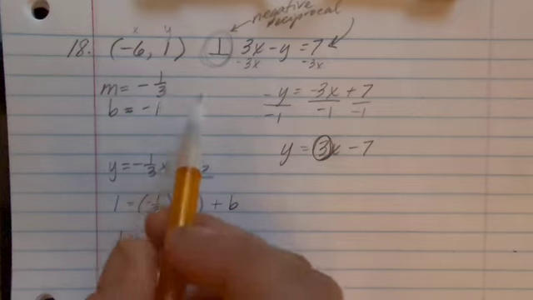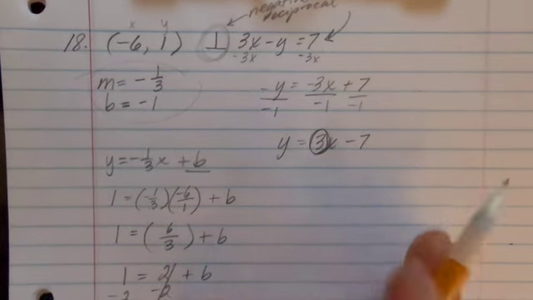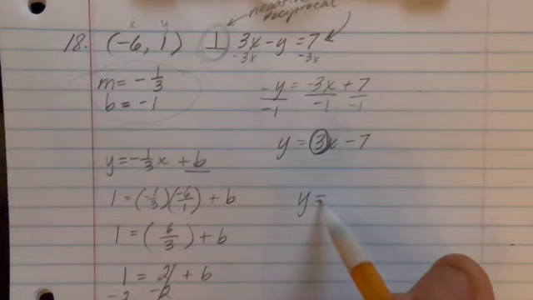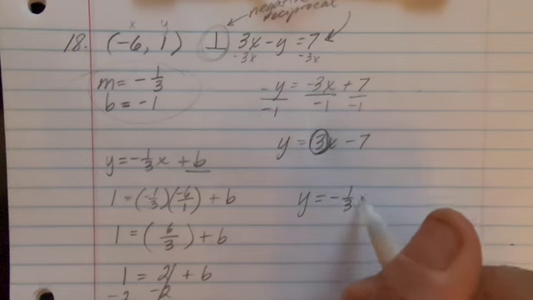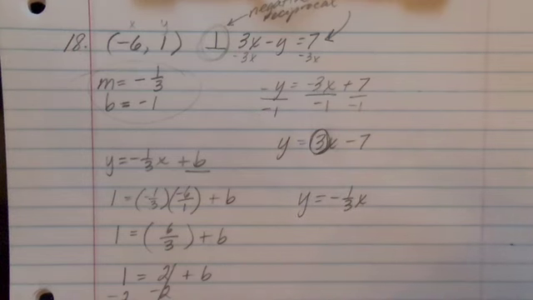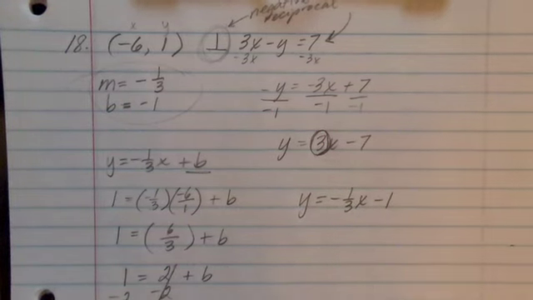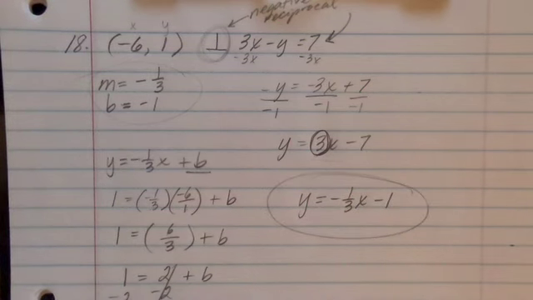Now, I can write, finally, the equation of my line. I have the information I need. So my new line has the equation y equals -1/3 x minus 1. Okay, hopefully, guys, you can see that, and that it's in focus. That's the equation of my new line.